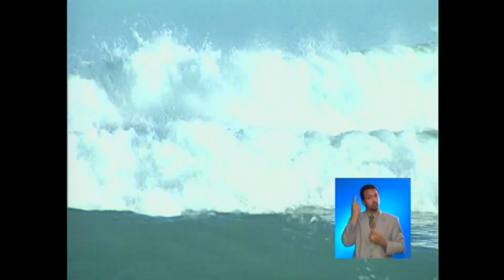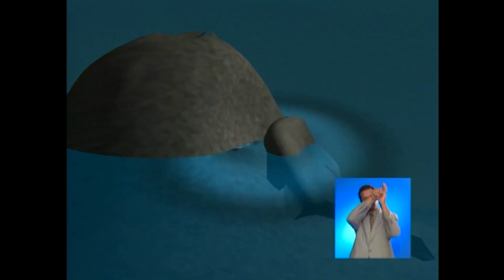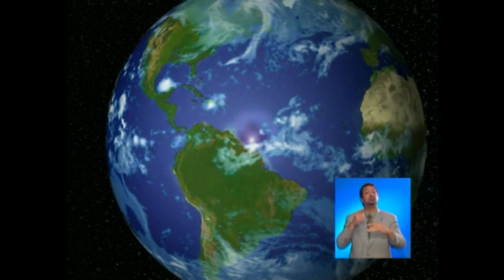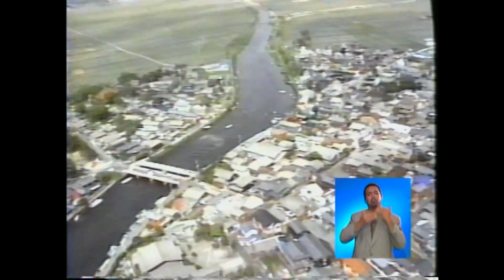Other triggering mechanisms for tsunamis are landslides, volcanic eruptions, and an impact by an object in the ocean. Tsunamis produced by these phenomena tend to be very large close to their point of origin, but as they move further away, they become smaller. Therefore, it is most likely for this kind of tsunami to affect an area closer to the point of origin.